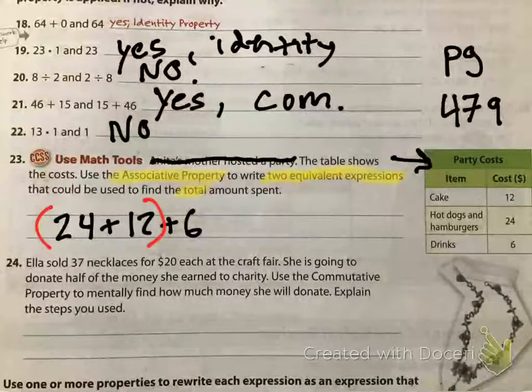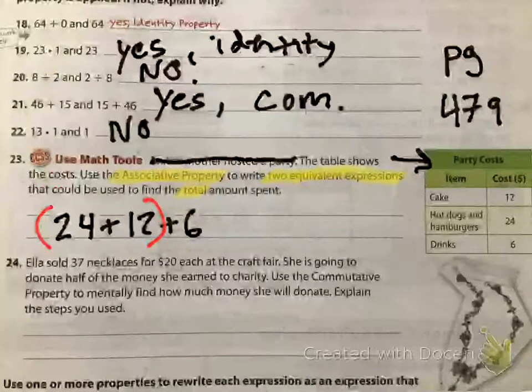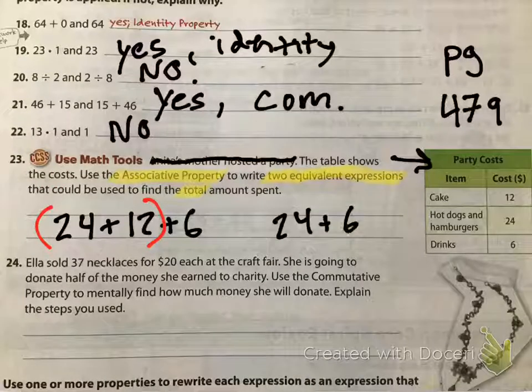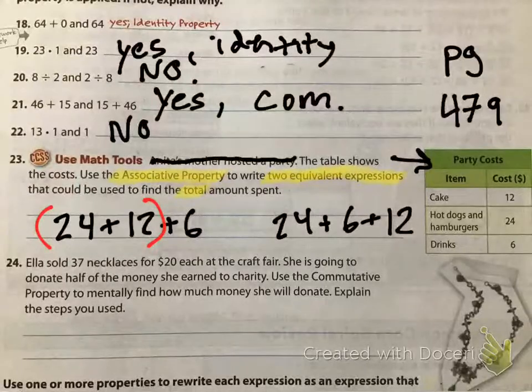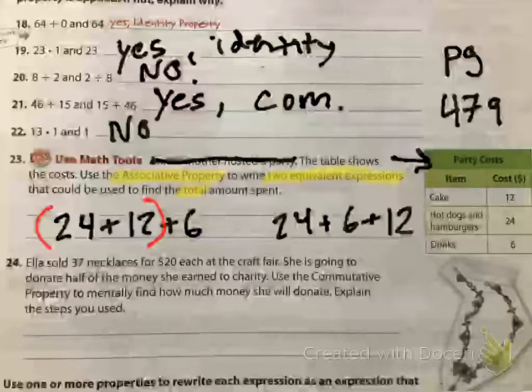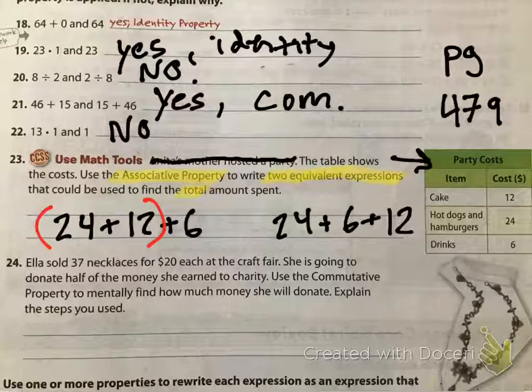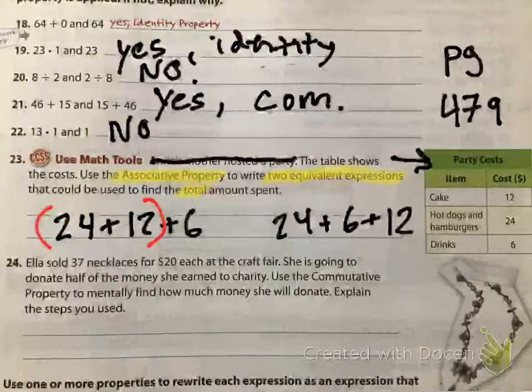What's our second expression, Rafi? 24 plus 6 plus 12. Excellent. Now, what do I do here? Do I have to leave it like that? No, I have to do something, Adriana. Put parentheses around the 24 and 6. Yeah, sure. Here's the thing.